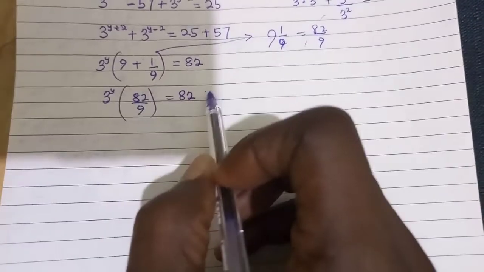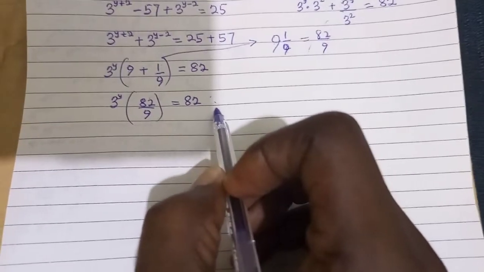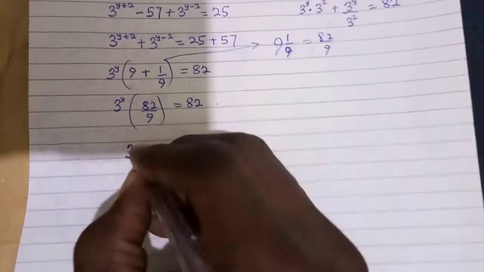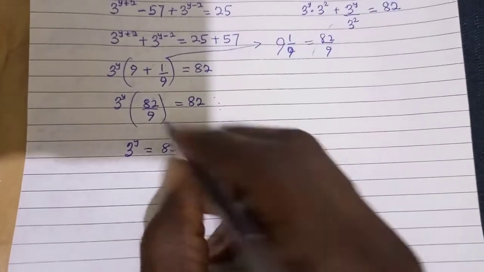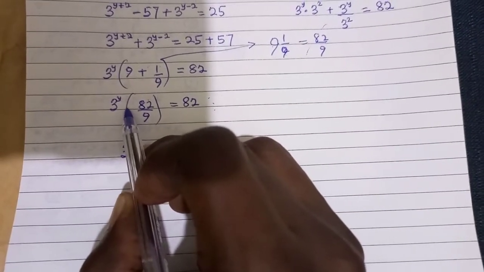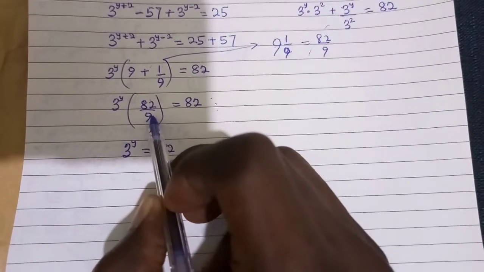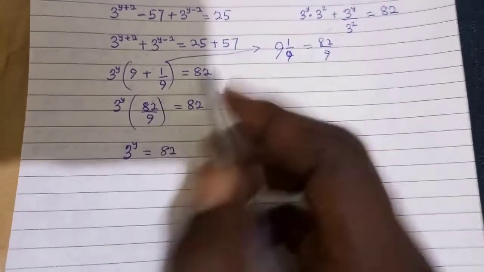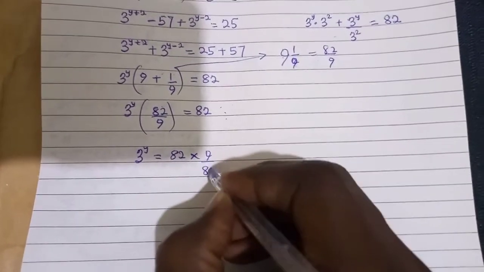So the inverse of this is 9 on 82, so we multiply by 9 on 82, so that this goes. It becomes 1. So we have times 9 on 82.